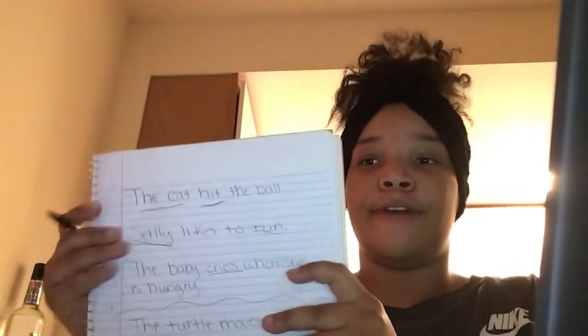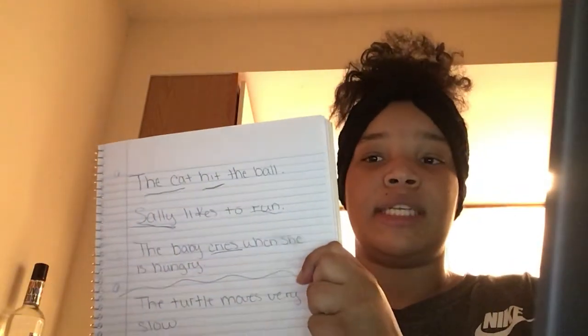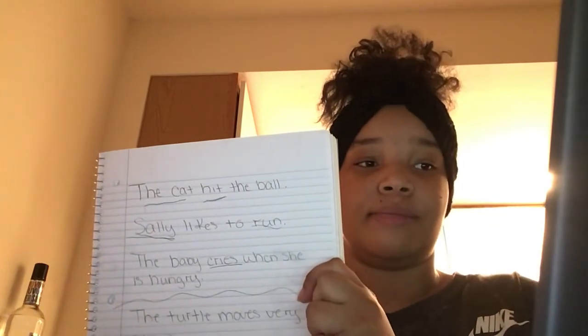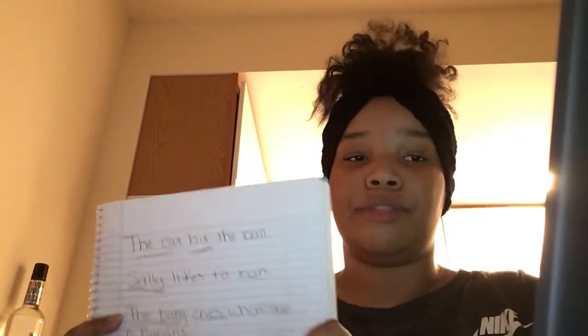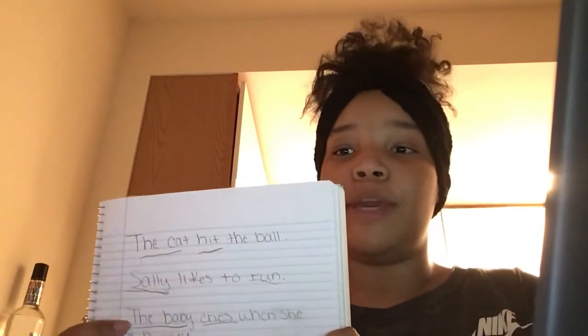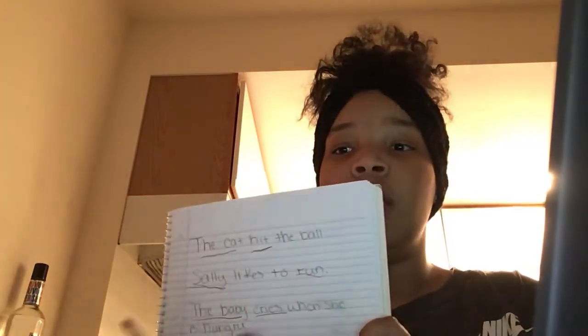I know that the verb is cries because this describes a state or action of the sentence. My next question would be, what is the subject? I know that the subject of this sentence is the baby. The baby is the subject of this sentence because the sentence says, the baby cries when she is hungry.